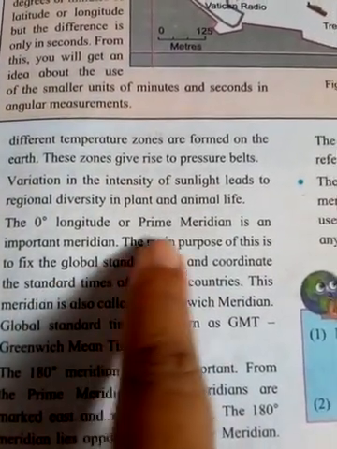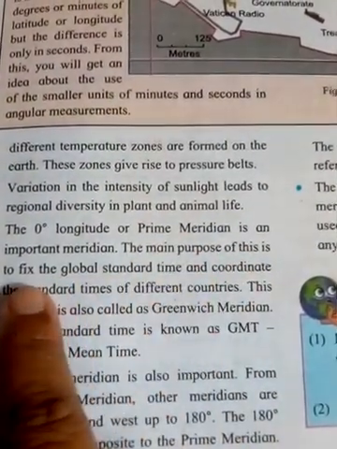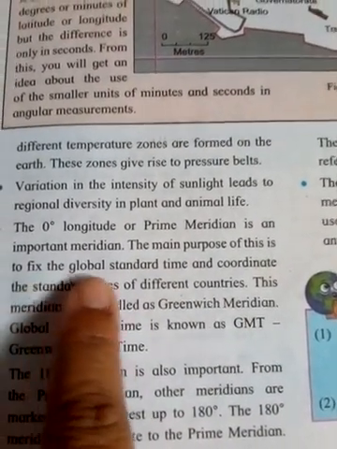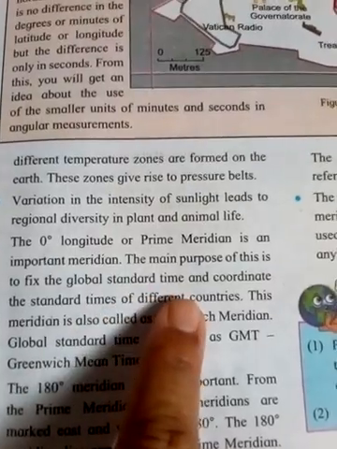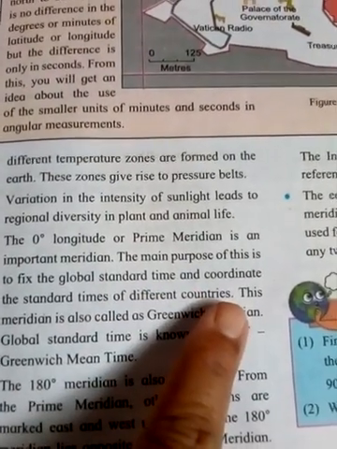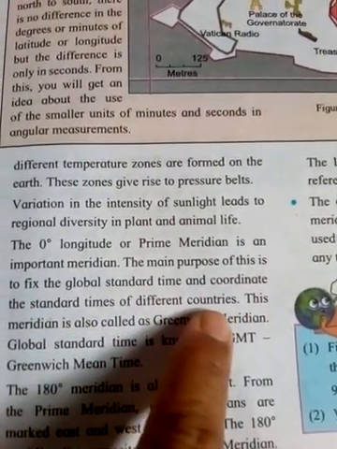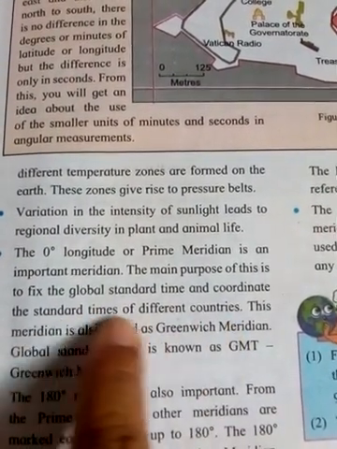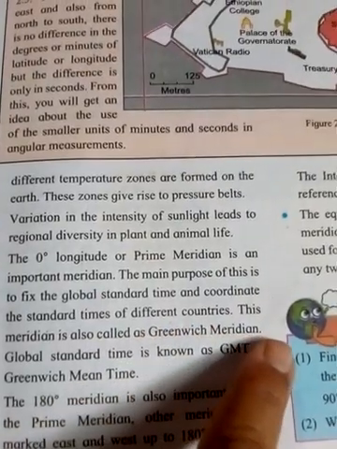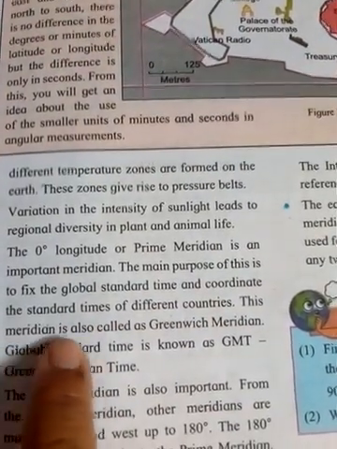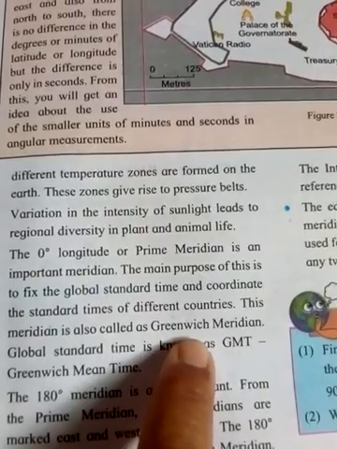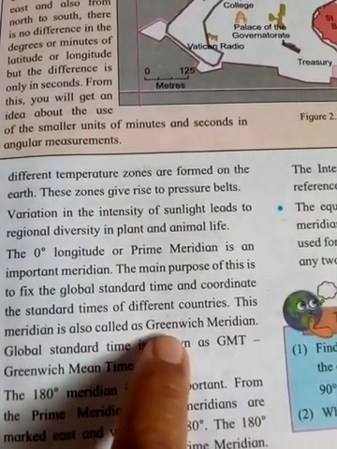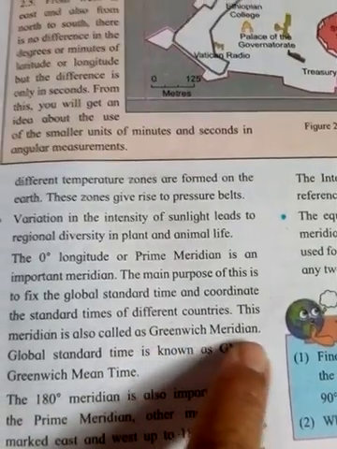That means the prime meridian is useful to fix the global standard time, and it is very useful to coordinate the standard time in different countries. This meridian is also called the Greenwich meridian.